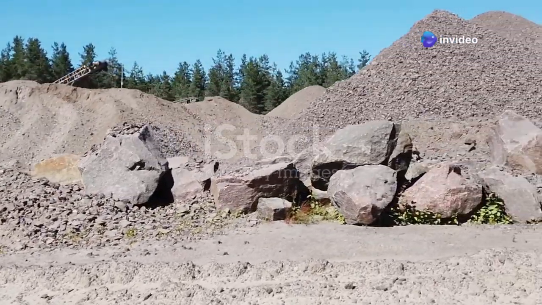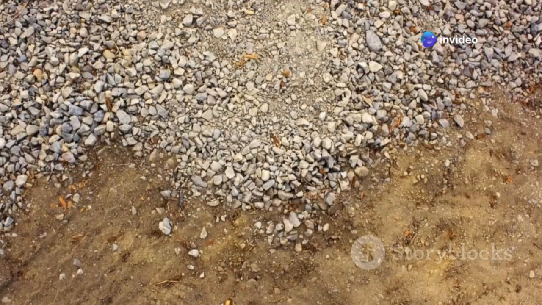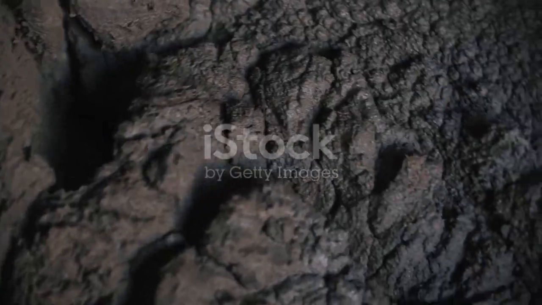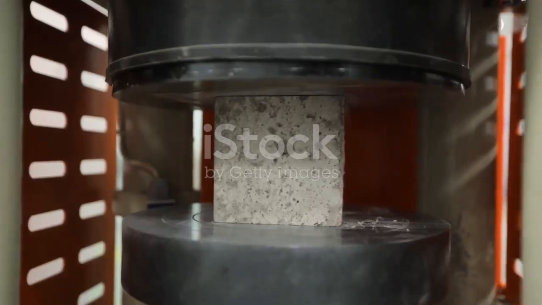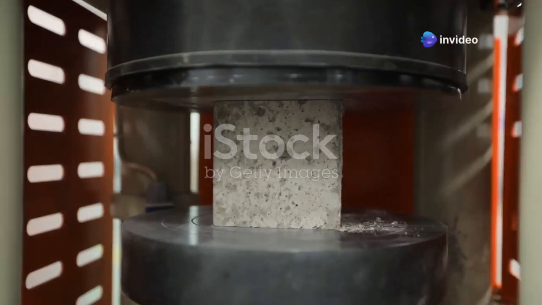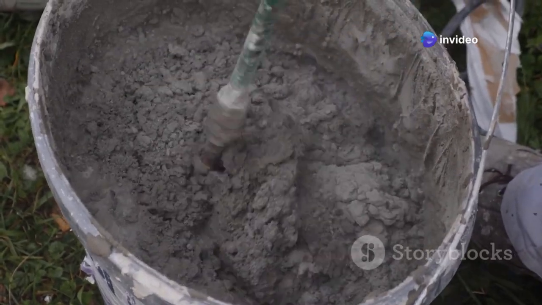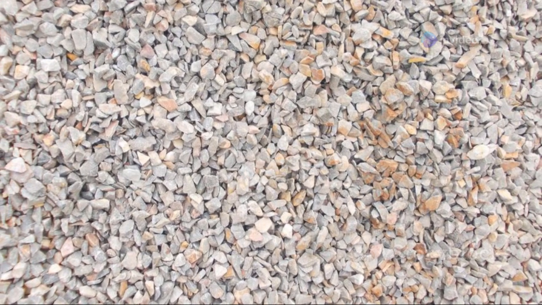Now let's talk about the properties of coarse aggregate. We need to consider its physical, mechanical, and chemical characteristics. Physical properties include things like density and porosity. Mechanical properties refer to its strength and toughness. Chemical properties tell us how it will react with other materials like cement. One key aspect is the grading of coarse aggregate. Grading refers to the distribution of different sizes within a sample.